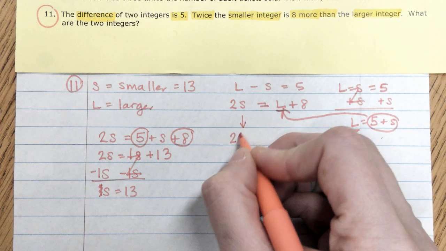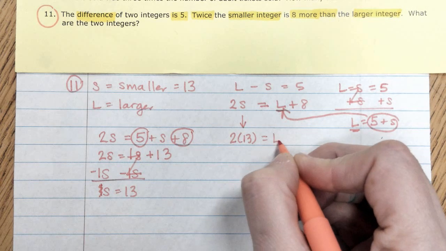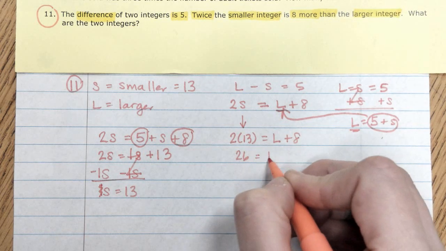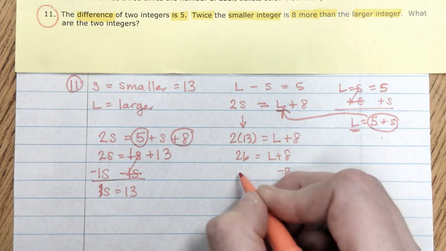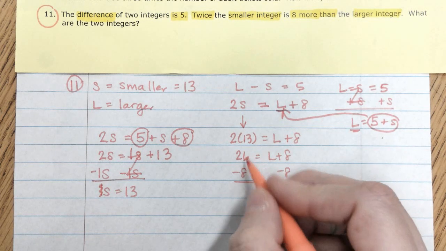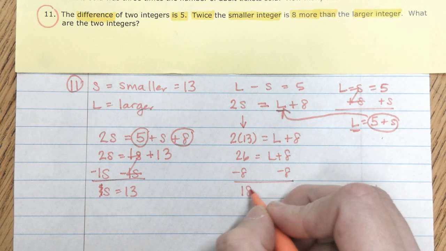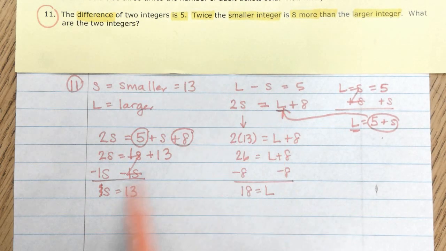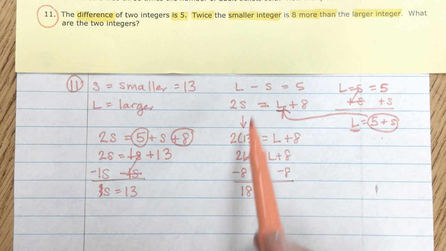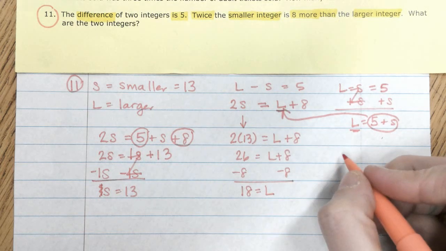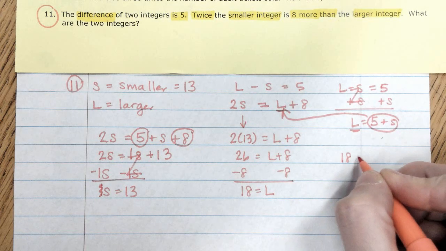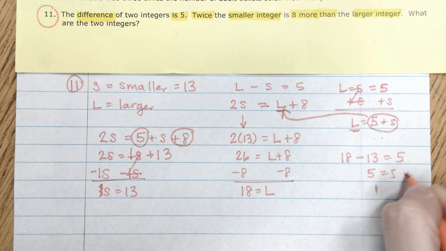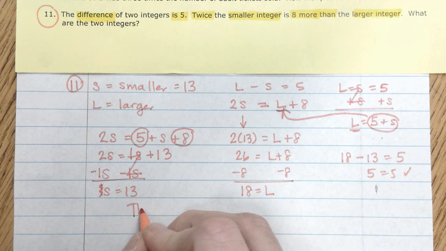So 2 times 13 equals a large number plus 8. Well, 2 times 13 is 26. When I subtract 8 from 26, I get 18 equals the larger number. Now I need to confirm that this works with both equations. If this is true, the larger minus the smaller is 5. Well, 18 minus 13 is 5. So that's true.